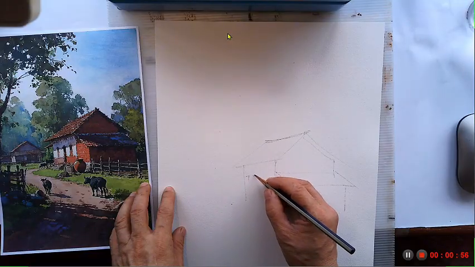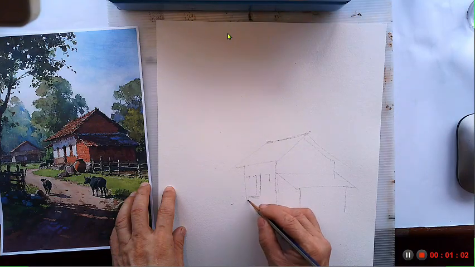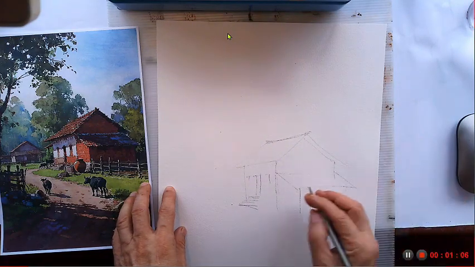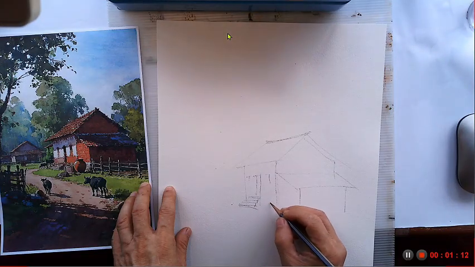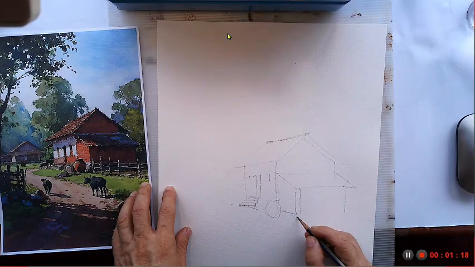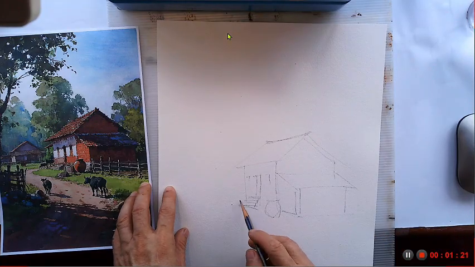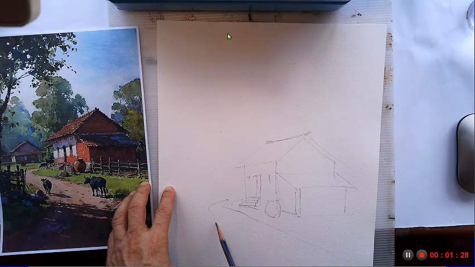The house has some entrance points, somewhere here, somewhere here. Then this entrance point has some staircase. The staircase needs to follow the directions as well. A big pop over here. And then there's a path, and this one goes in S shapes.